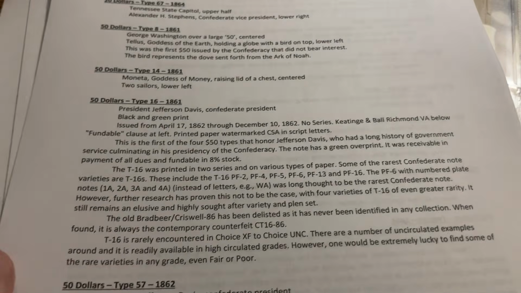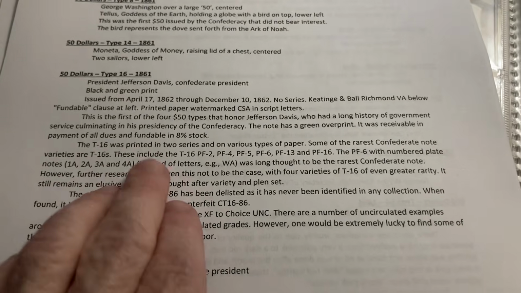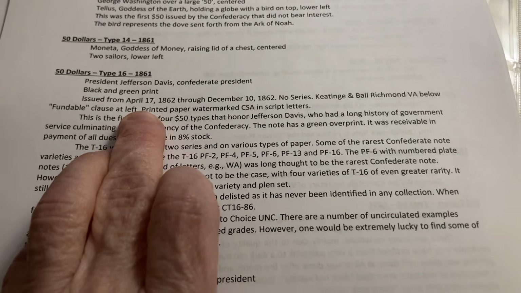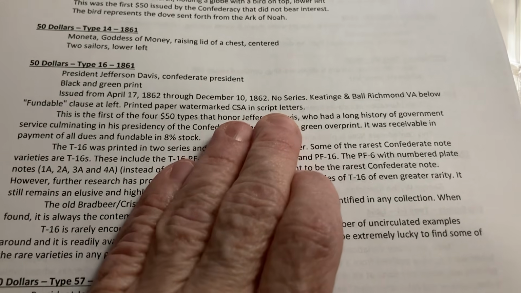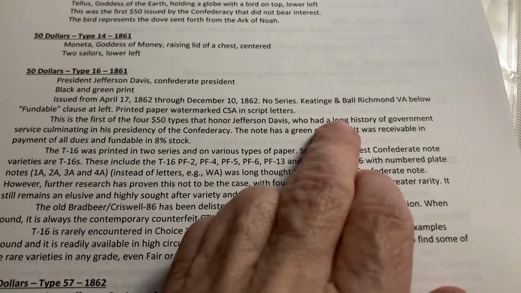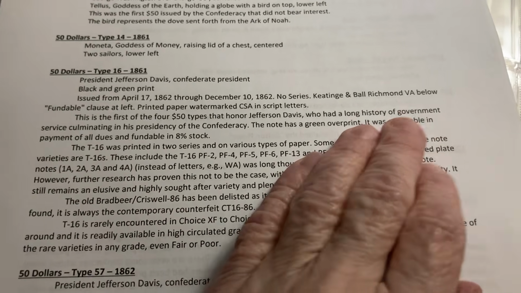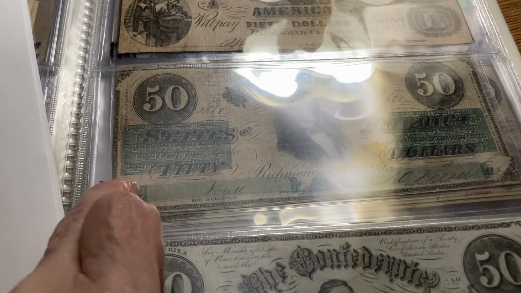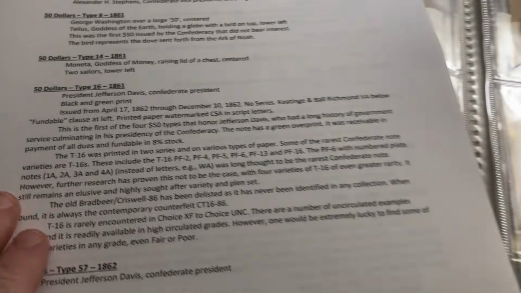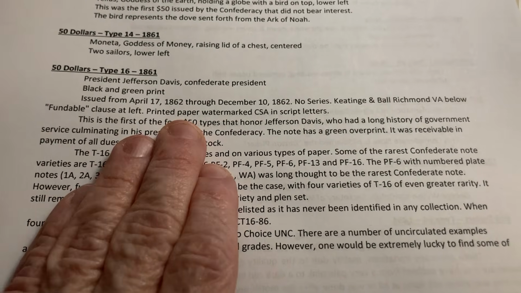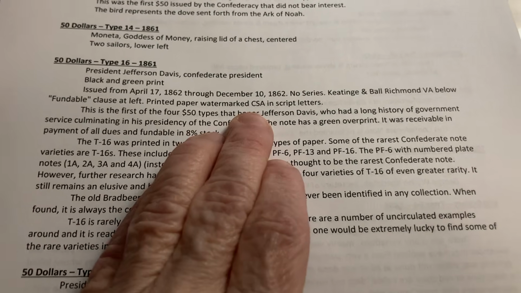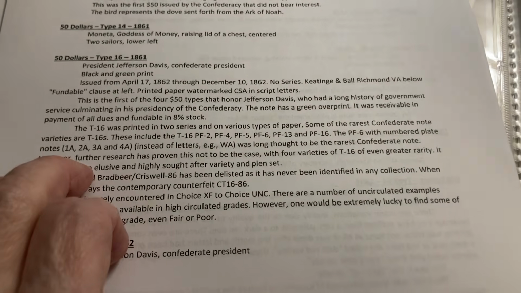So regarding the type 16 as being black and green prints, this type was issued from April 17 of 1862 through December 10 of 1862. It has no series production. The printer was Keatinge & Ball in Richmond, Virginia, and that's below the fundable clause at the left of the note. In other words, the author is describing where the technical fundable clauses and statements are found on the note. It's on printed paper, watermarked with a CSA in script letters.